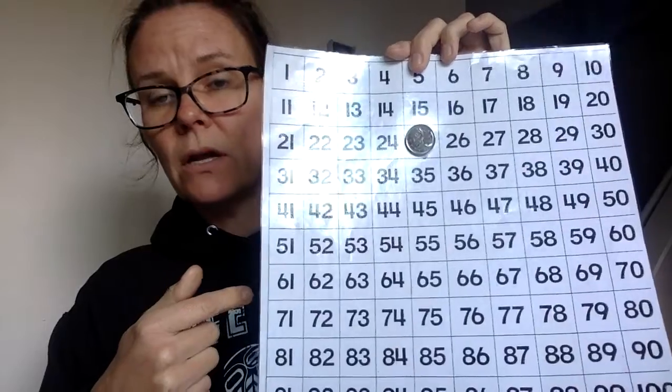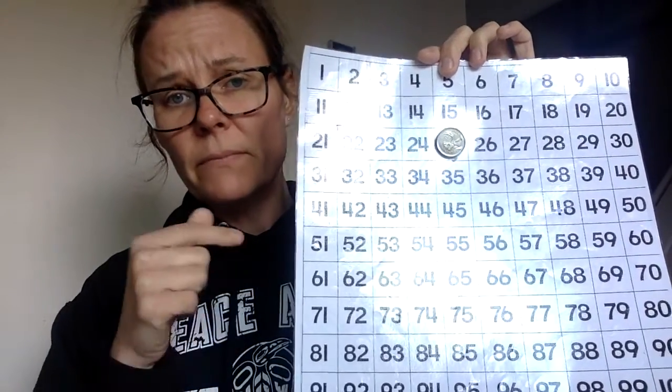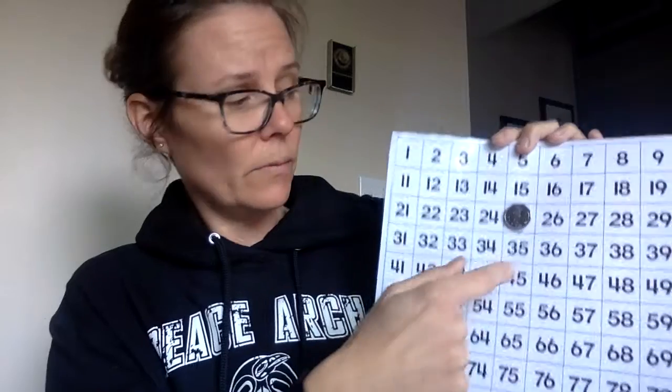You have a smaller one on the website that you can use. Okay, and you can always color. So skip counting by 25 means that every 25th one is where your marker is going to be.